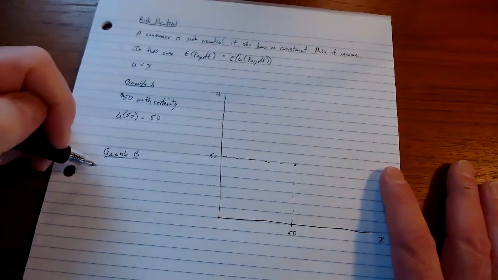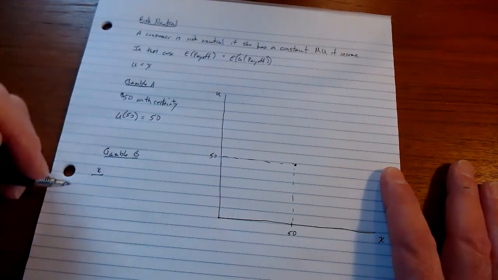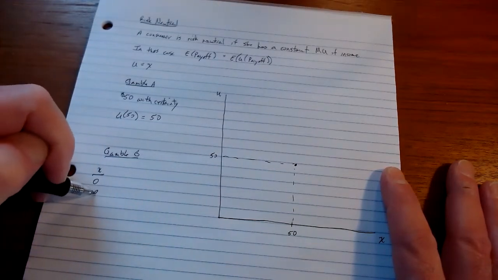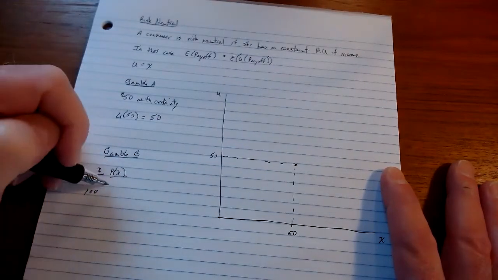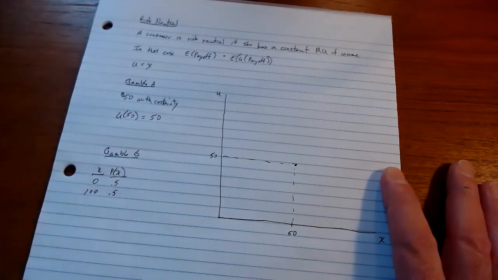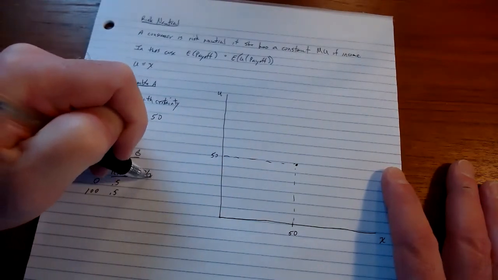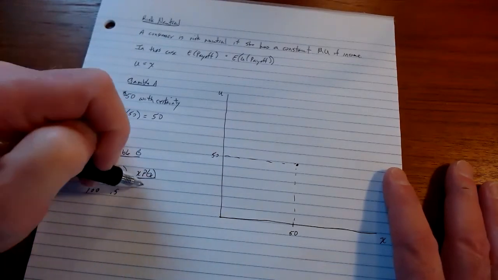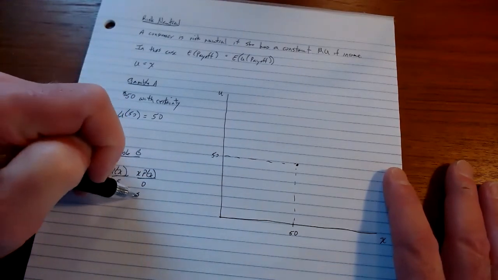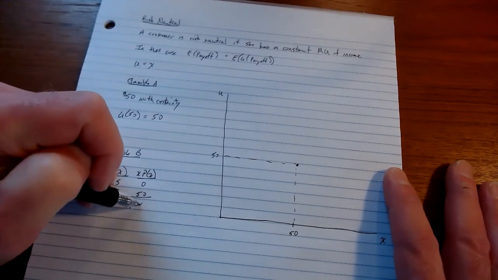Under gamble B, the consumer gets, say, an income of either $0 or $100, and the probabilities associated with those values are 0.5 and 0.5. We can find the expected value of the gamble. 0 times 0.5 is 0, 100 times 0.5 is 50, and so the expected value of the gamble is 50.